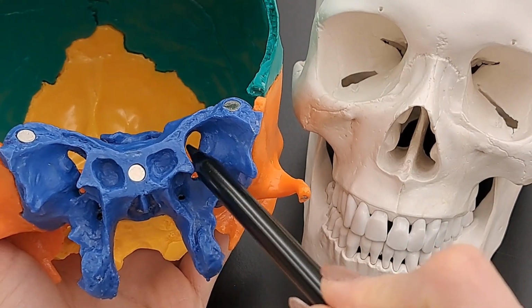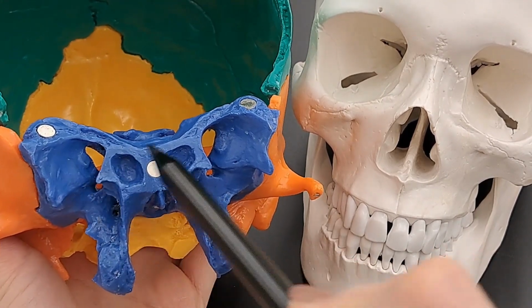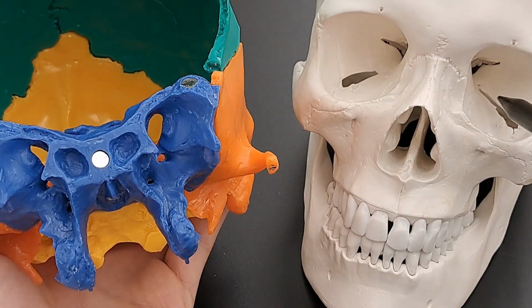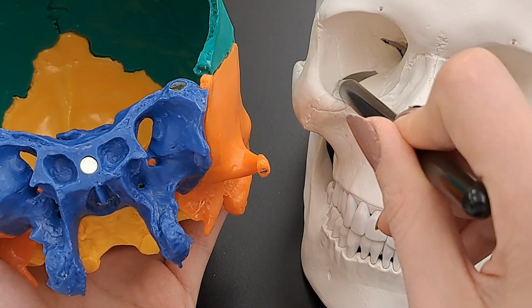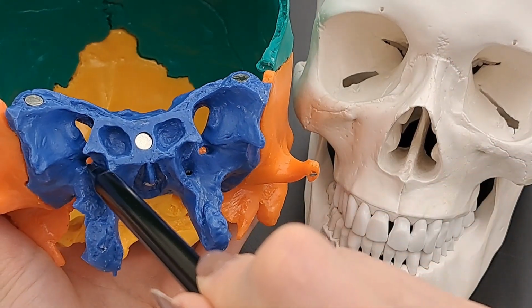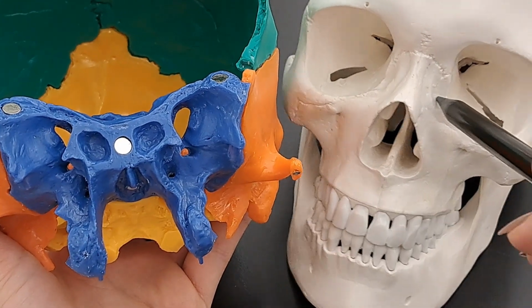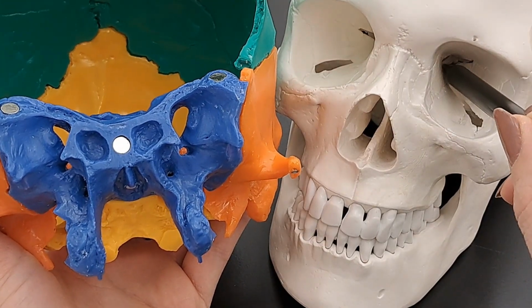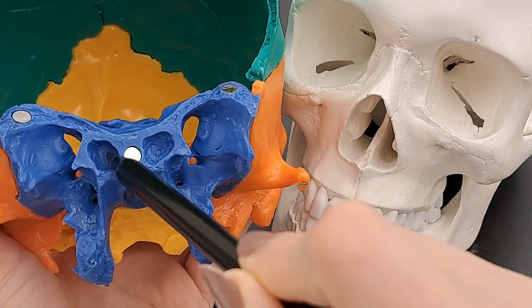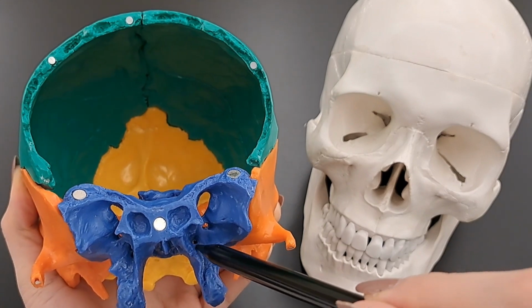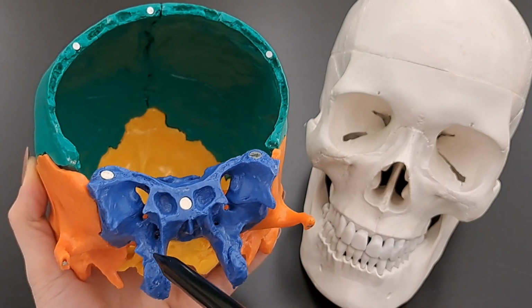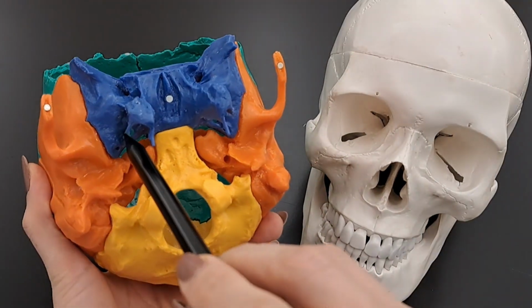This right here is the superior orbital fissure, which is this part right here. Notice that the inferior orbital fissure is not part of the sphenoid bone. The second opening, we can see the optic canal, which is right here. We can also see part of the sphenoid sinus. Right here, we can see the foramen rotundum. We can see the foramen ovale.